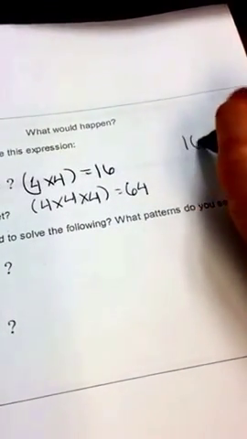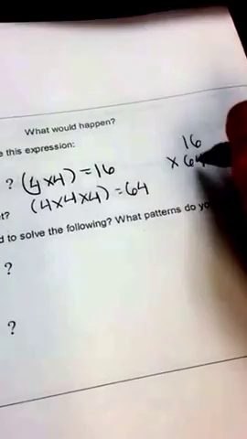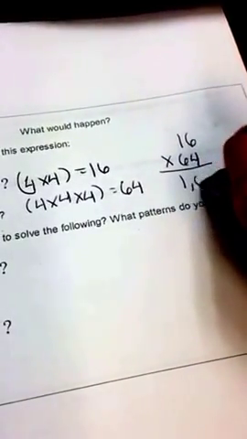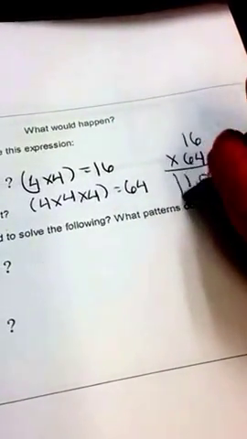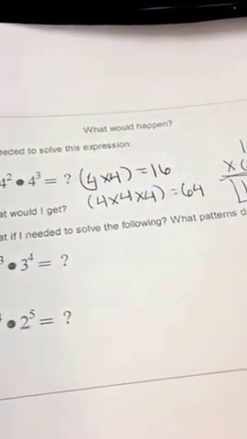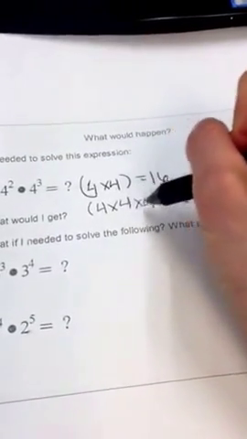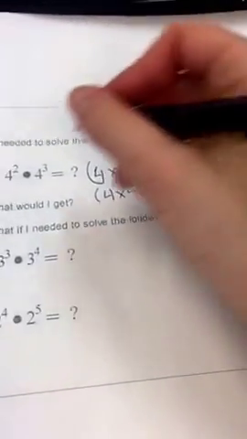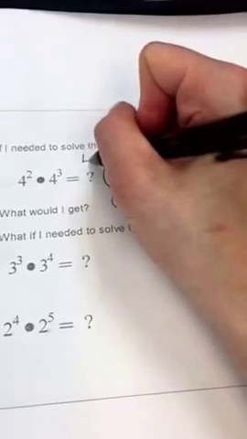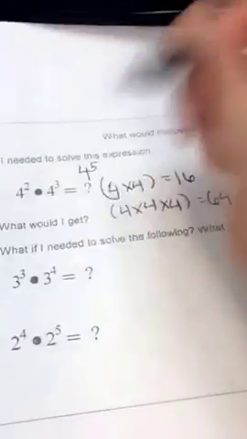If I multiply 16 times 64, I'm going to get 1024, and that would be my final answer. But if I wanted to keep it in exponential form, I can see I have 1, 2, 3, 4, 5 4s. So as an exponent, that is going to be 4 to the 5th power.